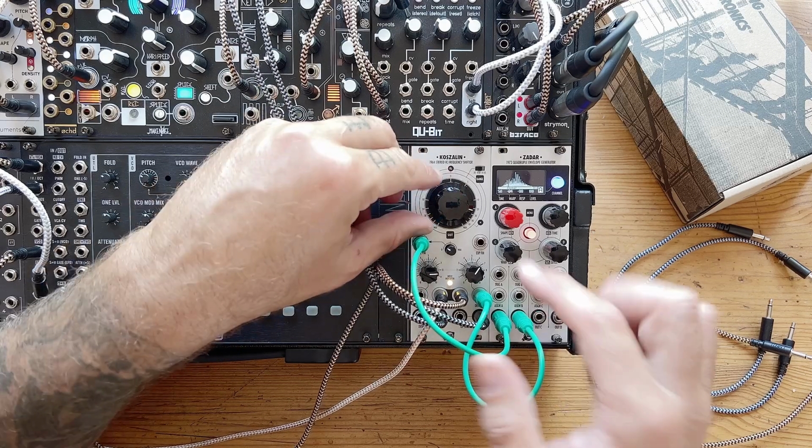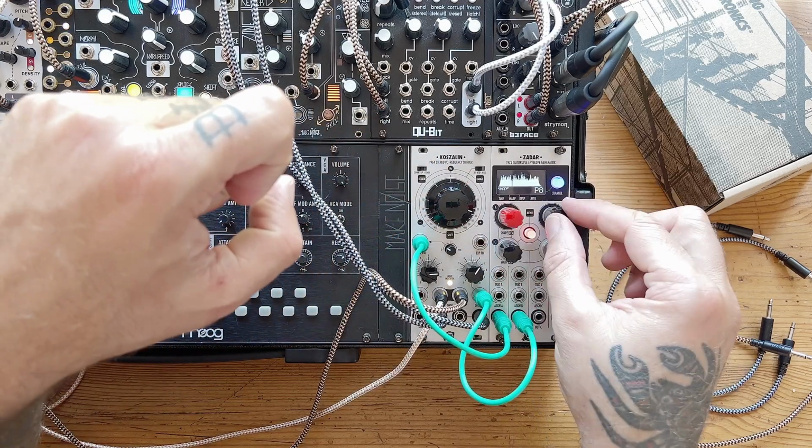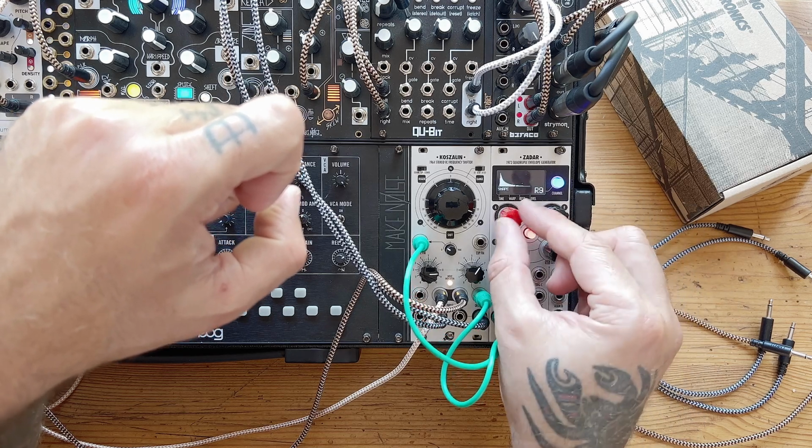Now I'm modulating the shift with this envelope. Let's find something more choppy.